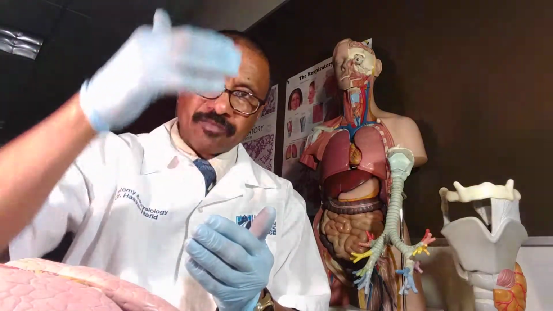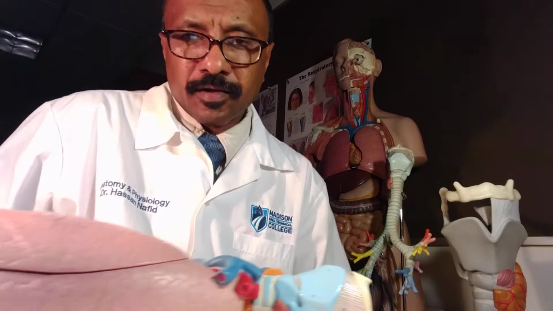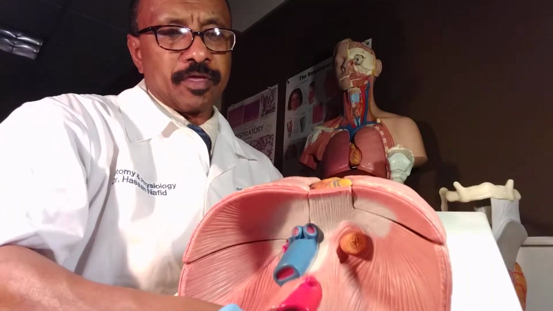We have a parietal pleura that lines up the thoracic cavity from inside, and we have the visceral pleura which lines up the actual surface of the lung. Each lung is divided into lobes. Let's take a look at the lungs anatomy in this model.